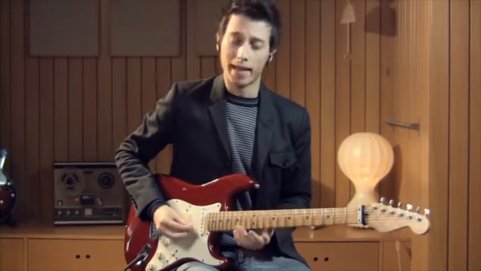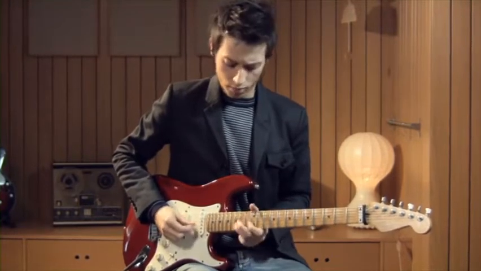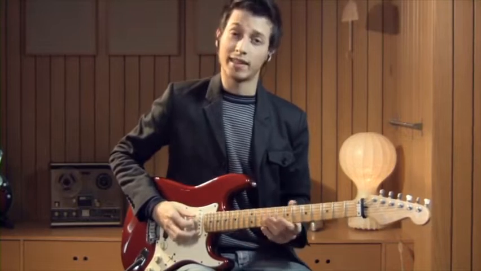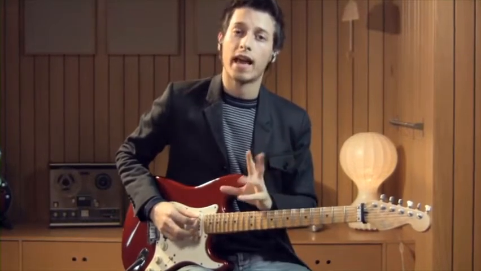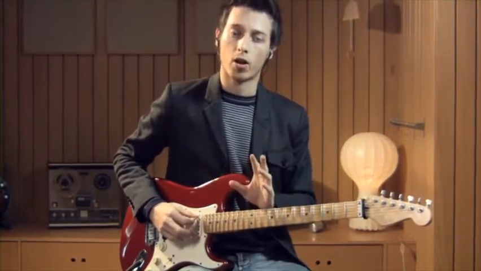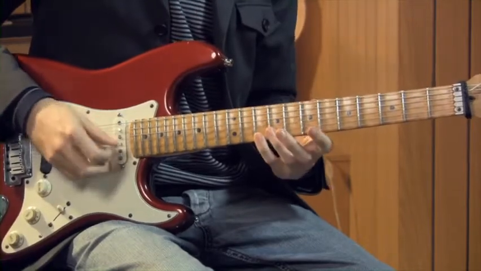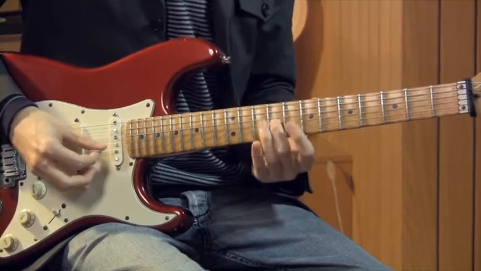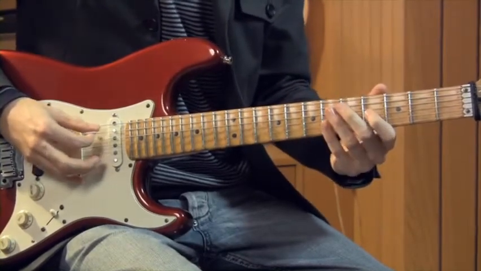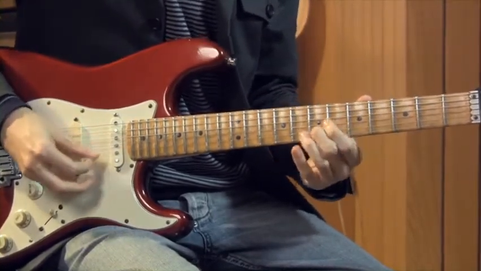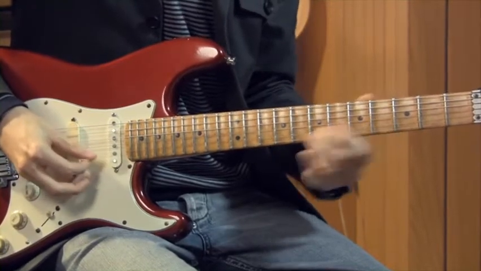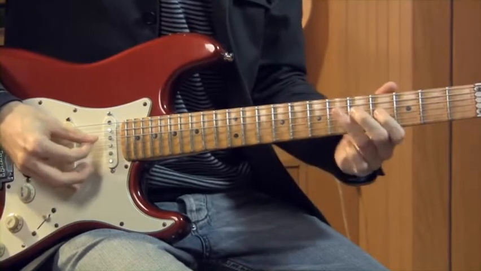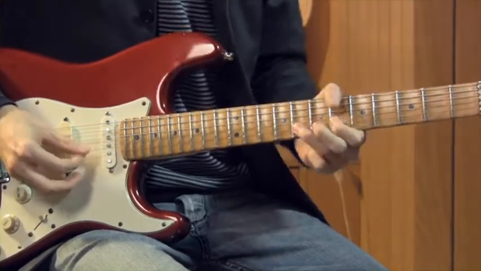A wrong example could be the following one. As you can hear, I'm trying to put the substitution always on the chord I'm playing. E minor pentatonic, B minor, A minor.